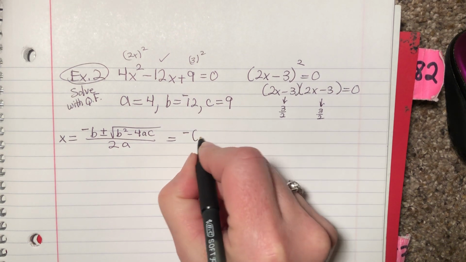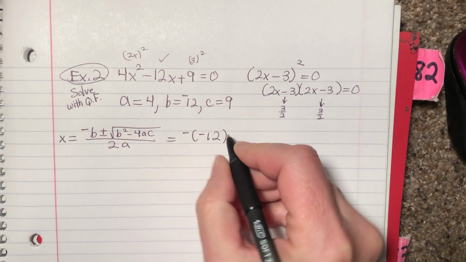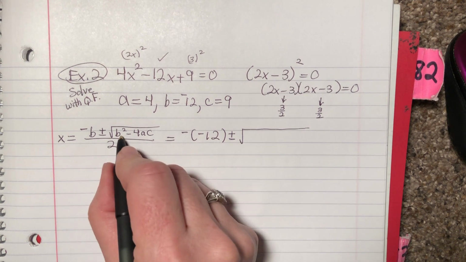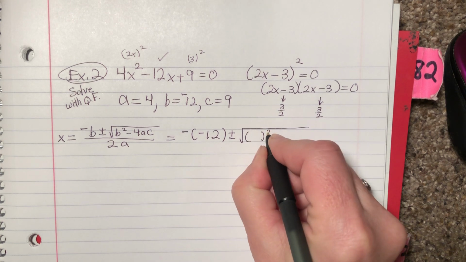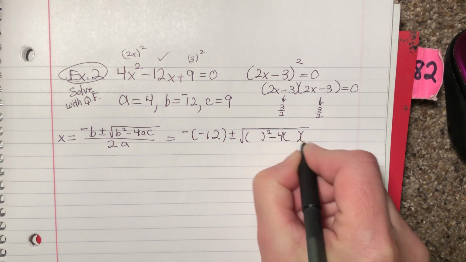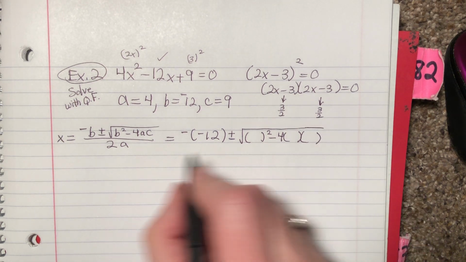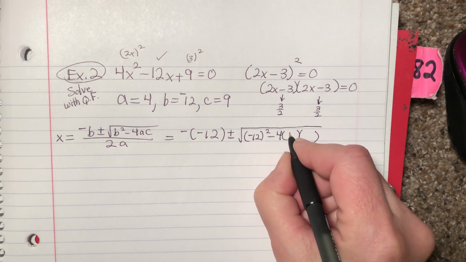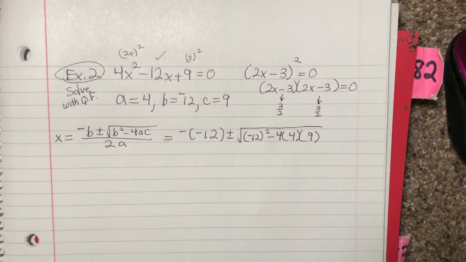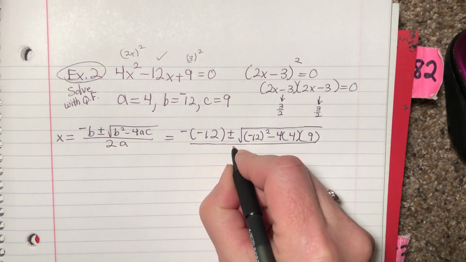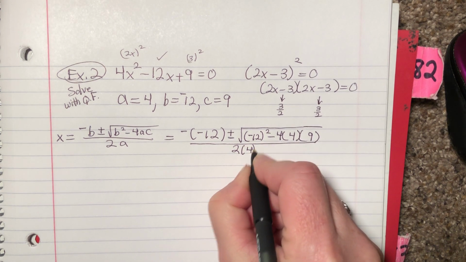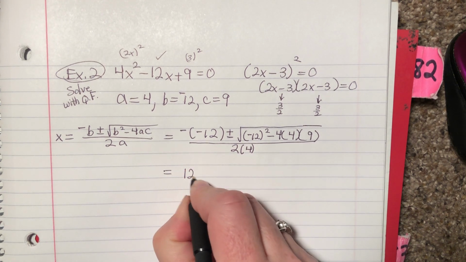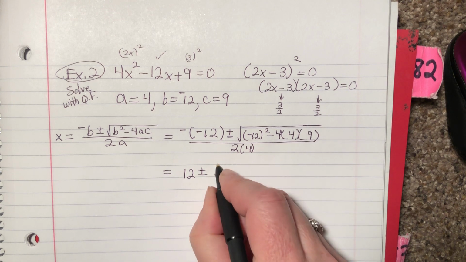Negative negative 12 plus or minus the square root. Be really careful in here. Now I'm going to put parentheses, squared, minus 4, and then my b is negative 12, a is 4, c is 9. And then the whole thing is divided by 2 times a, which is 4. So I'm going to call that positive 12 plus or minus.